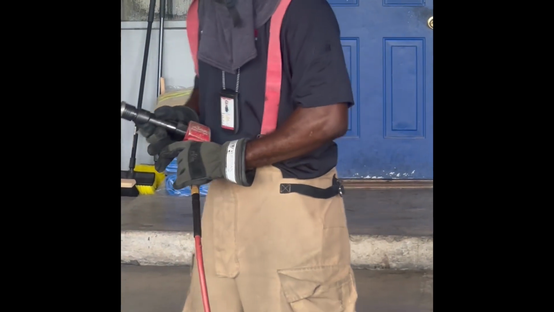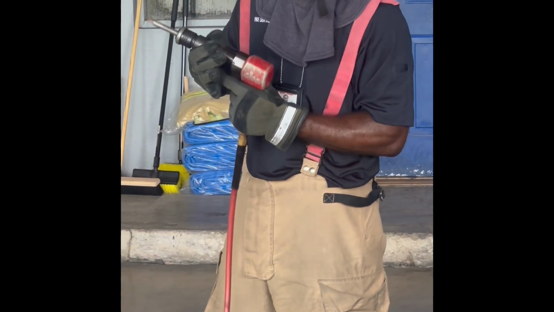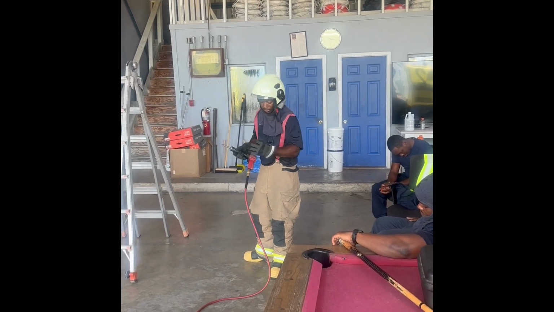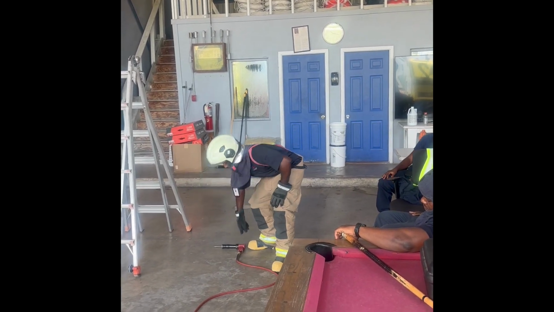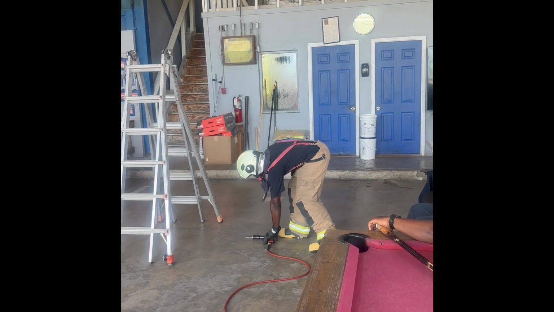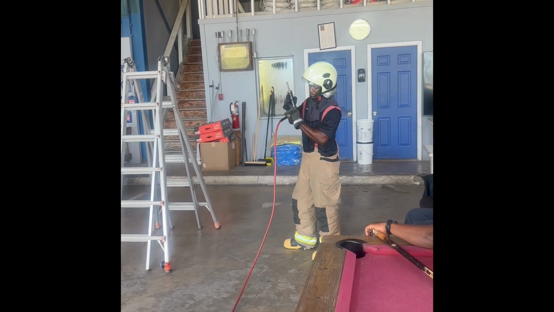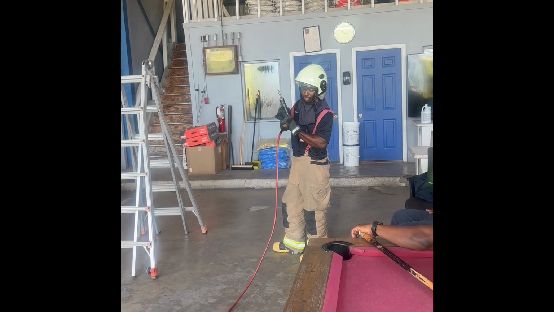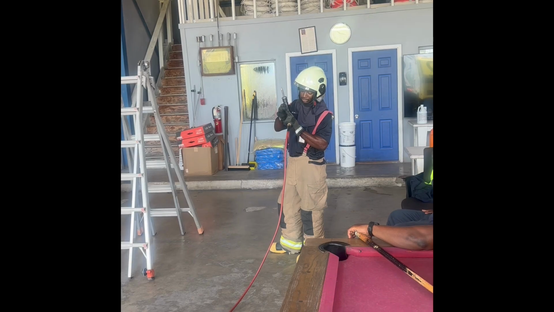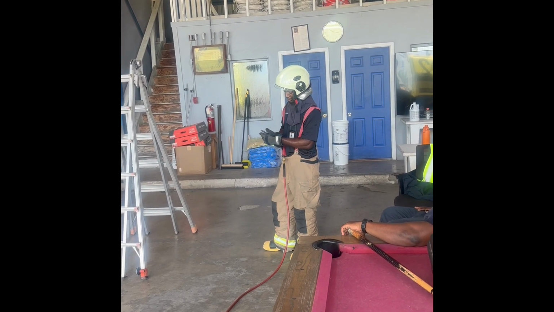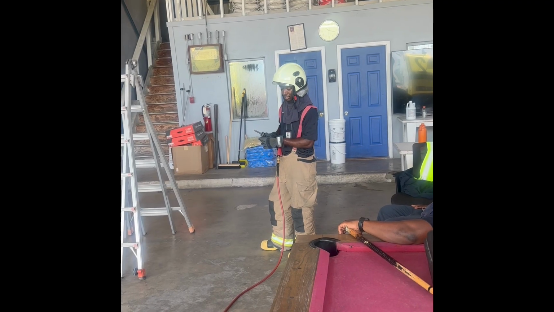Okay. So how are we supposed to use it? For a quick test, you don't have to turn it on. You just press the trigger actuator, a short burst. Make sure it vibrates and make sure it works.